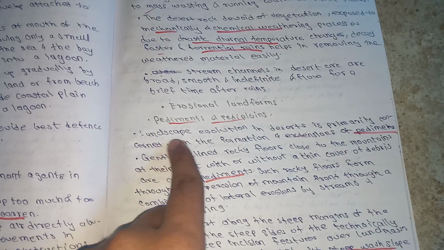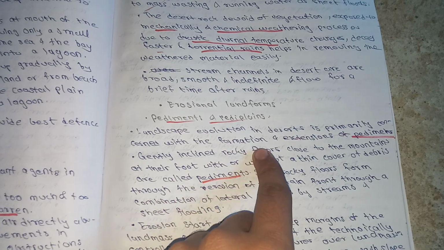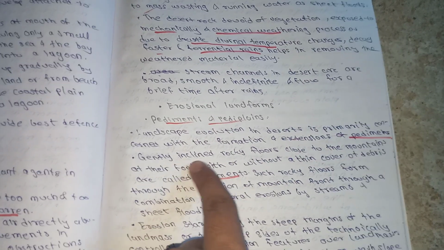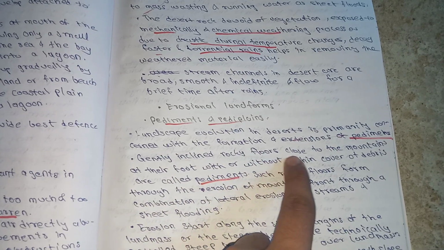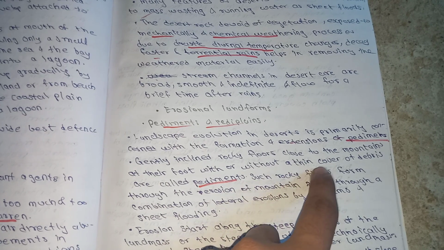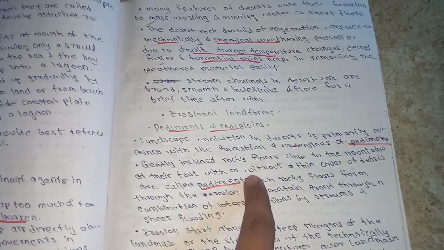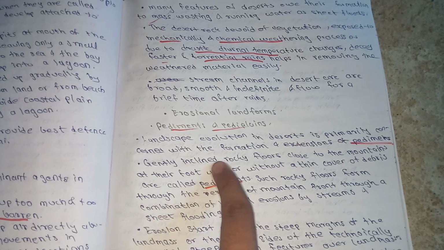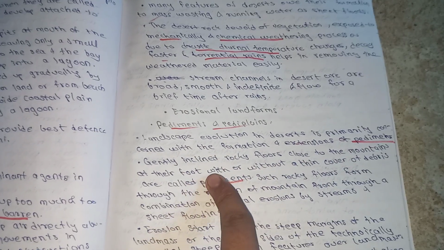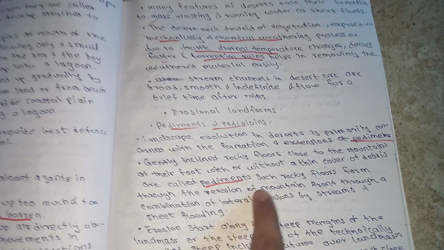So, landscape evolution in desert is primarily concerned with the formation and extension of pediments. Generally inclined rocky floors close to the mountains at their foot, with or without a thin cover of debris, are called pediments.